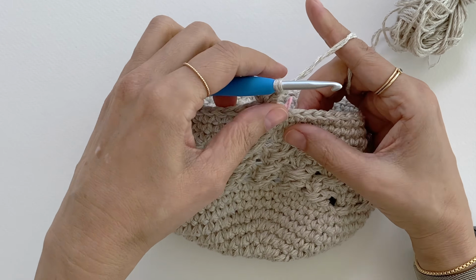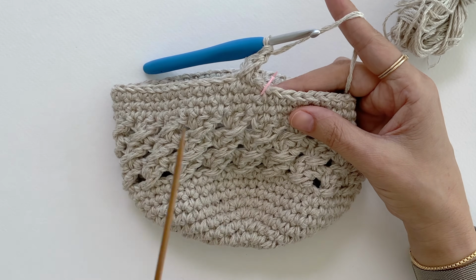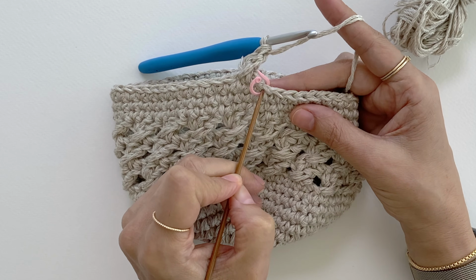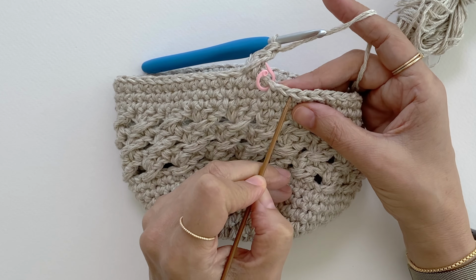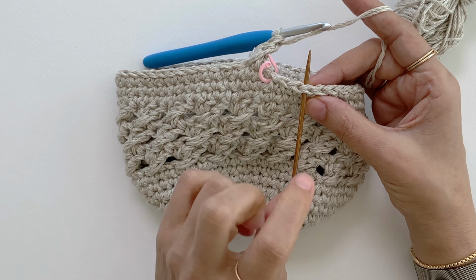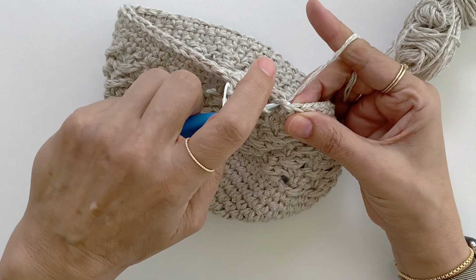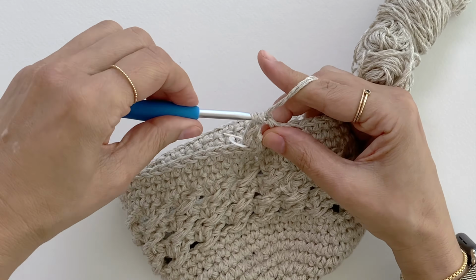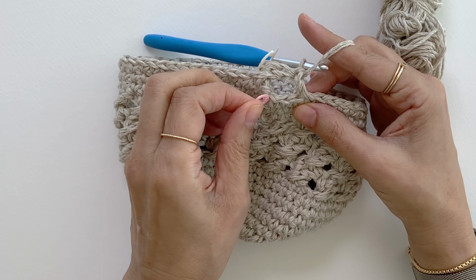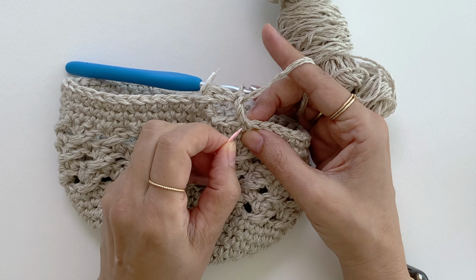Now I want to go ahead and make the second cluster. So I want to skip 2 stitches, and I want to count. I don't want to count the stitch where the cluster marker is. I want to count this one and this one, and I want to start the next cluster into the third stitch. So a double crochet into the third stitch, and now I want to remove this cluster marker from the first cluster to the stitch where I started the next cluster.